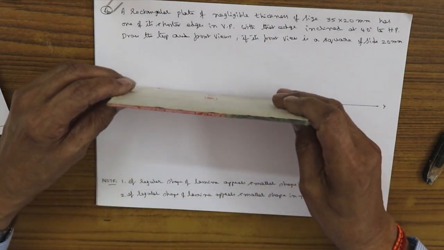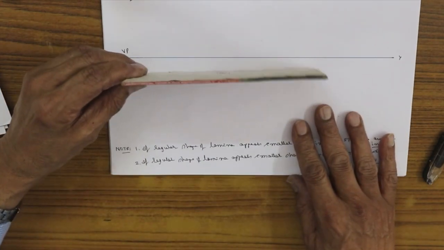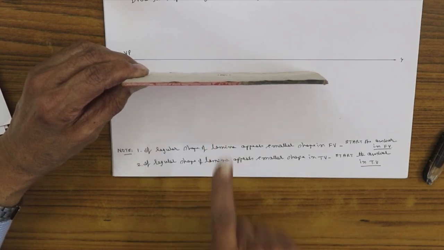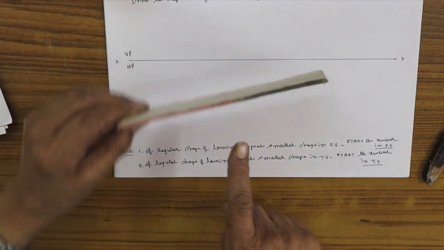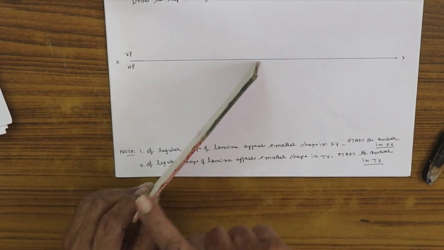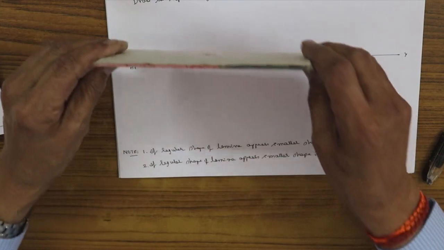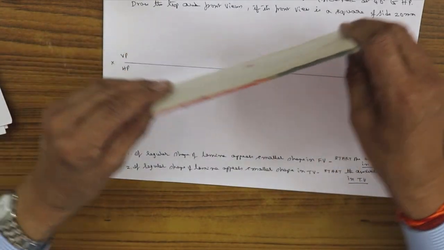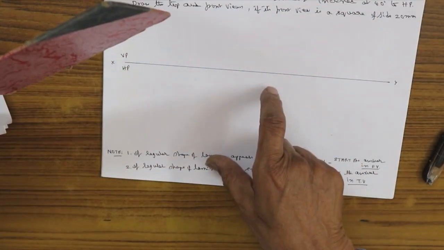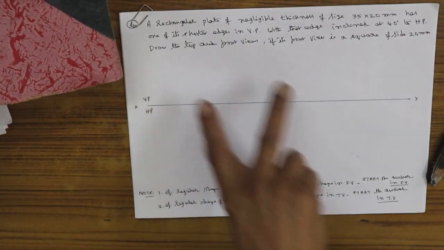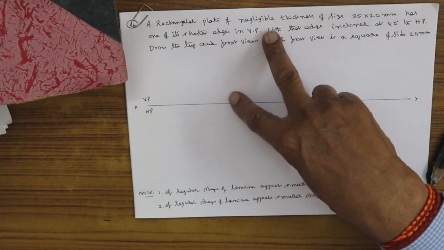Whereas if we have a lamina in this manner, perpendicular to HP and parallel to the front view, the rectangle will be seen in the front view. If you tilt it in the top view, the front view will appear like a smaller one. That means a regular figure will appear smaller in the front view if you make an inclination in the top view, whereas a regular figure will appear smaller in the top view if you make an inclination in the front view.